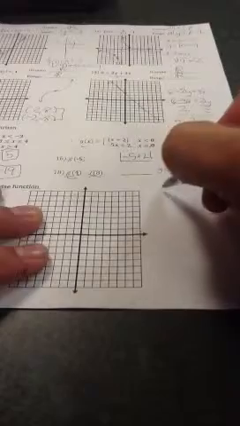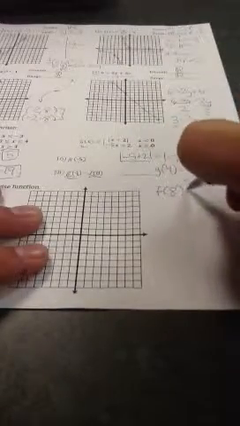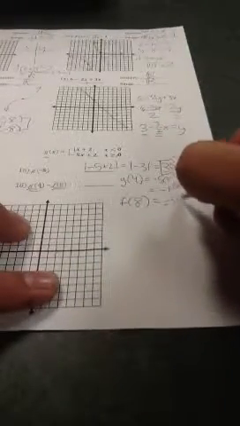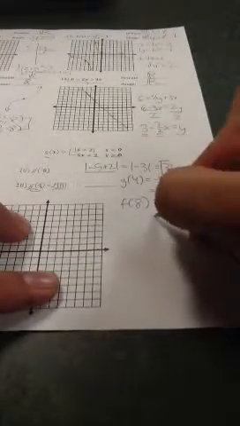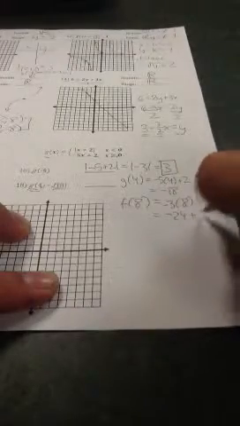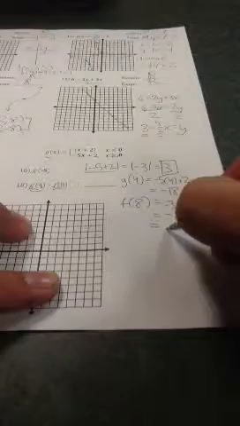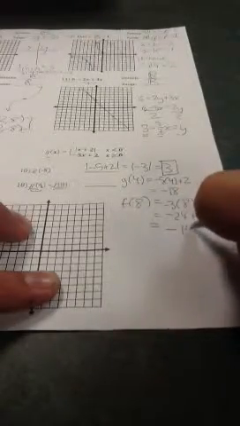Now let's find out what f of 8 is. F of 8, we have to go back to this function for x greater than 4. 8 is greater than 4. That's negative 3 times 8 plus 5. Negative 24 plus 5, which is negative 19.